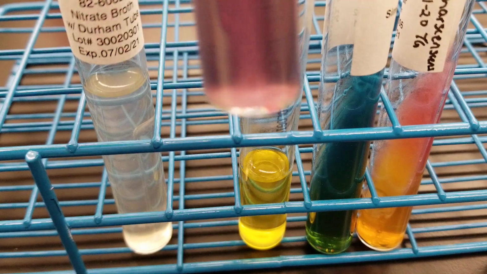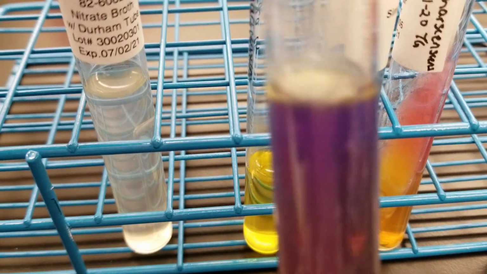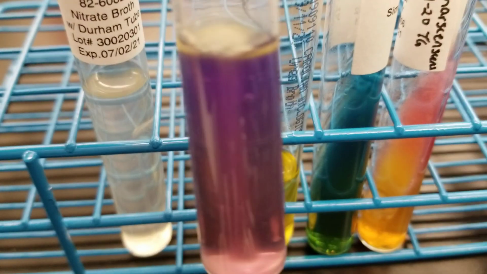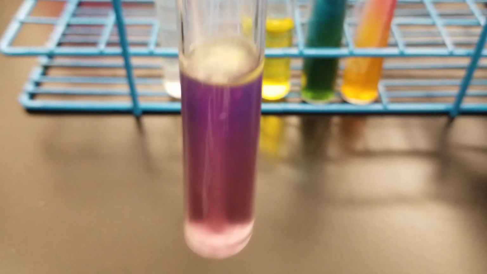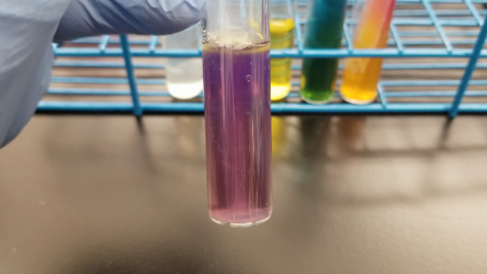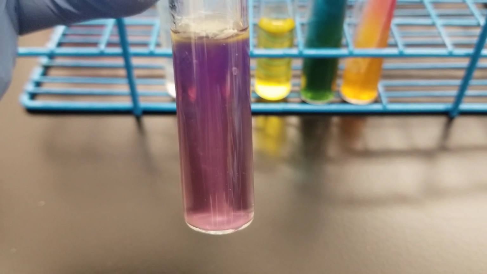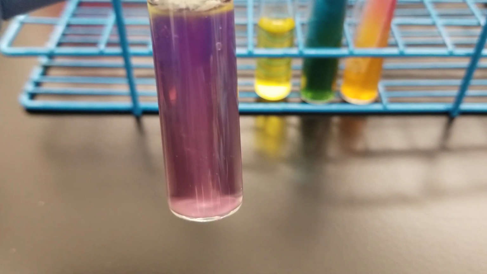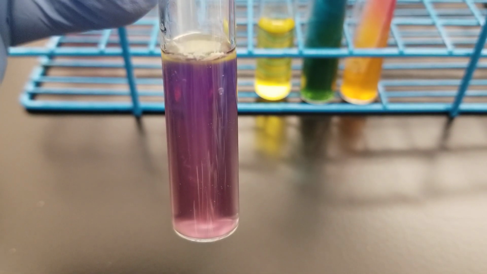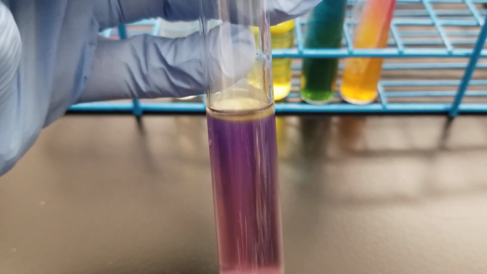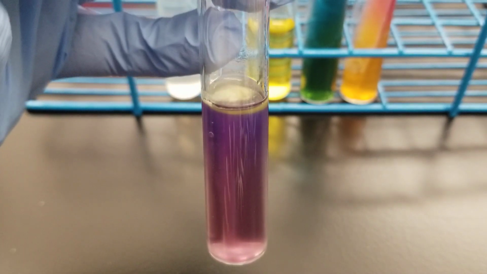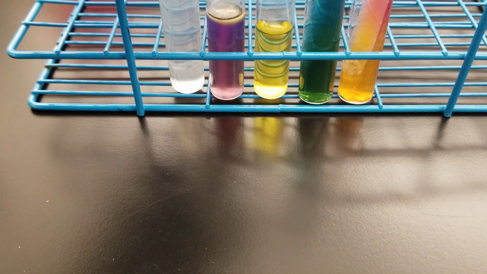I'm going to look at this off. You can't really tell very well because I don't know why my camera's not picking up the MIO very well. There is growth away from the stab line, and even though it looks clear on this video, it is cloudy. It's a cloudy purple, so that is positive for ornithine, and again, it's negative with the indole.